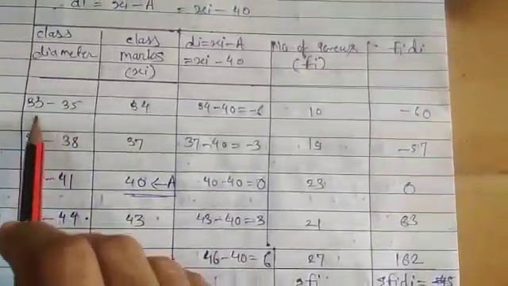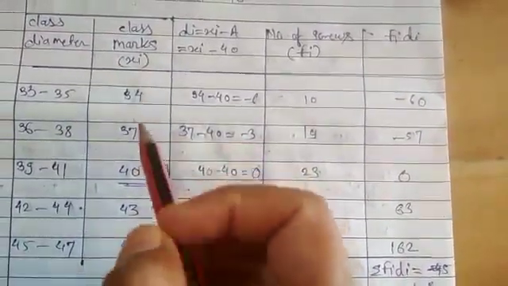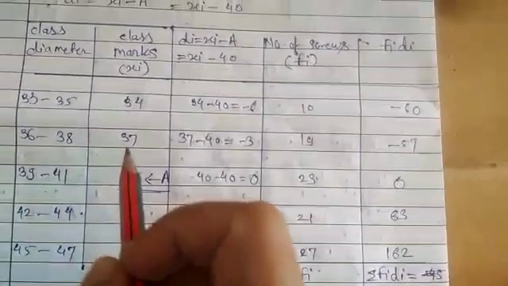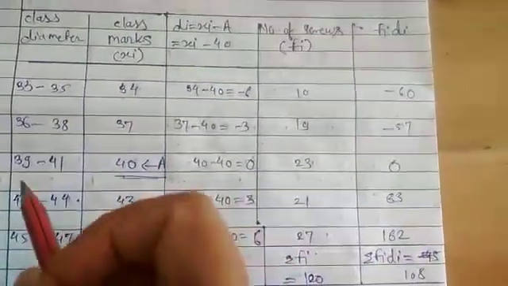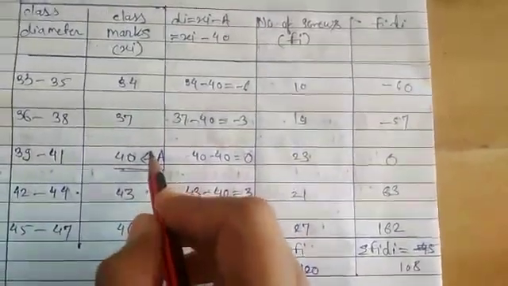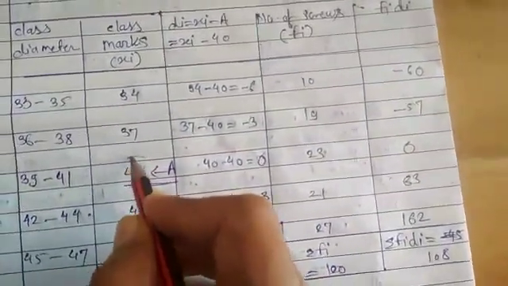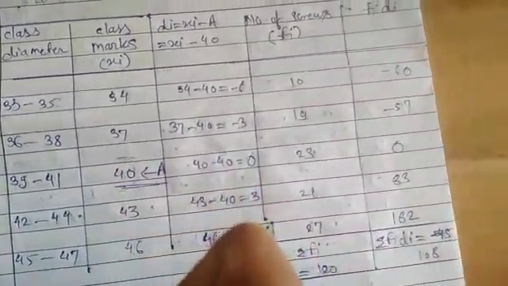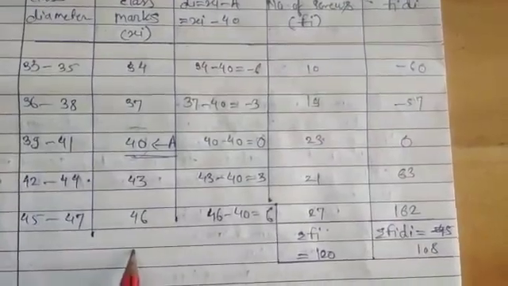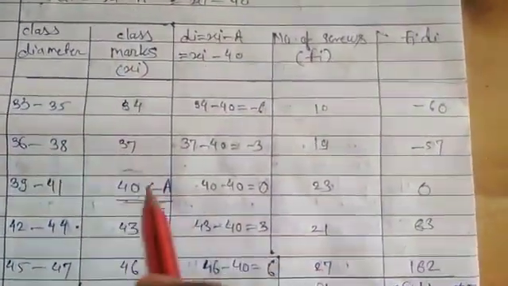Here the class 33 to 35 has middle number 34, that will be your class mark. 36 to 38, middle number is 37. 39 to 41, class mark is 40. Here I have mentioned this one with an arrow and capital A because in this example we assumed 40 as the assumed mean. For the next class it is 43 and the next class is 46. In this way the class mark column is ready.